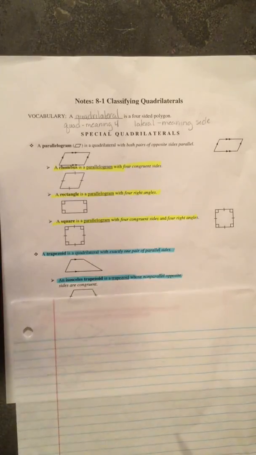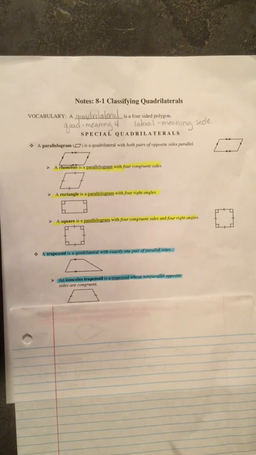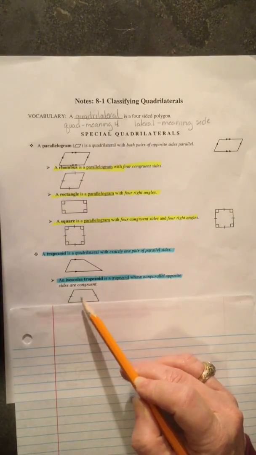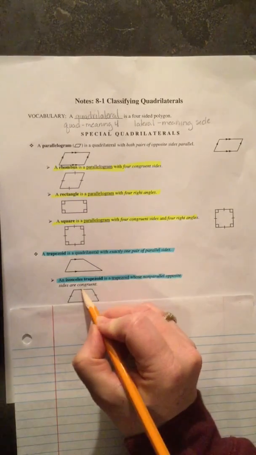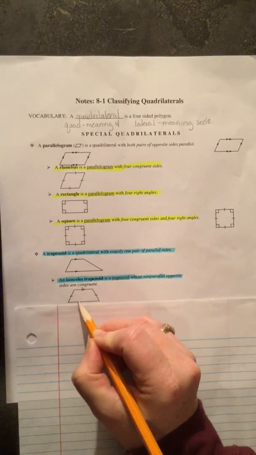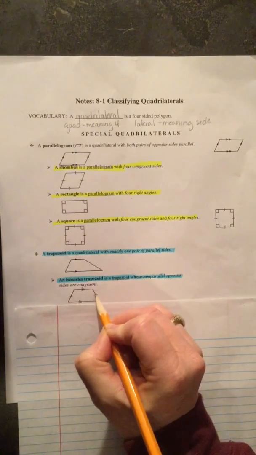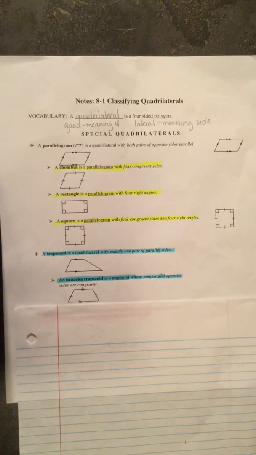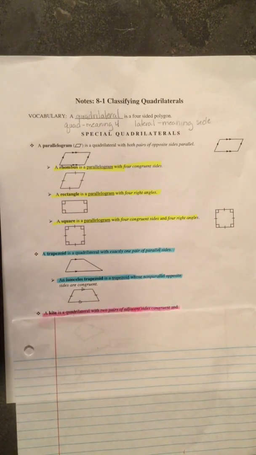We also will be looking at an isosceles right trapezoid. It is a trapezoid whose non-parallel sides are always congruent. Notice I've got my bases. They would be my parallel sides. And then I've got my congruent sides that are opposite but not parallel.